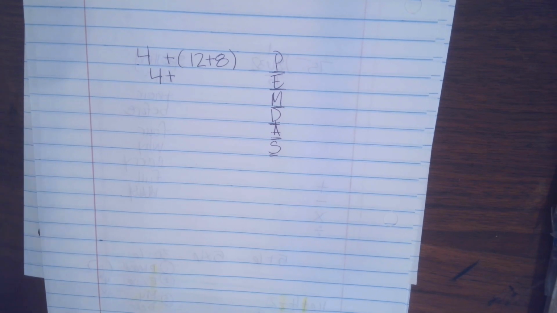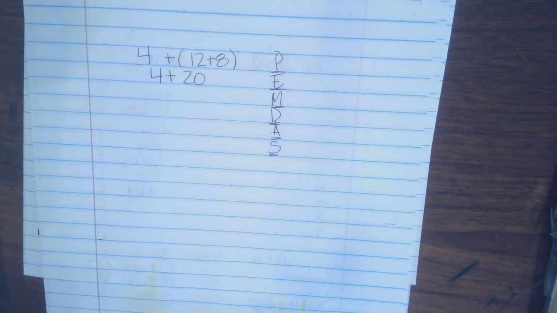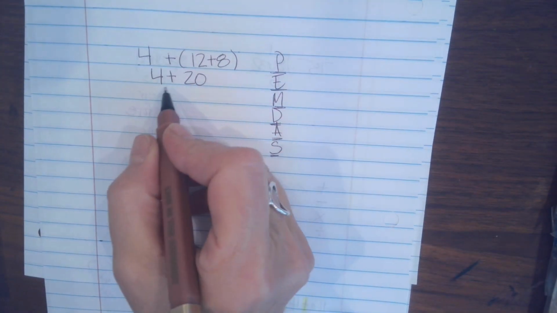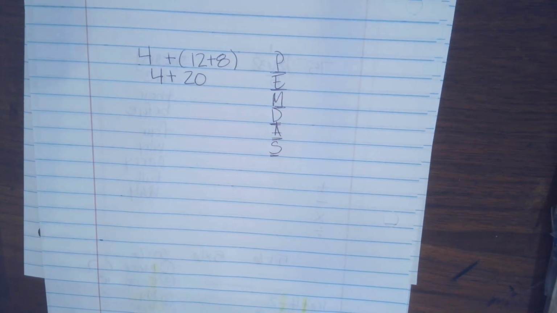20. Okay, so we only do one operation at a time, which is addition, or parentheses, or multiplication or division. So in this one it was parentheses. And then my second operation is doing addition. What is 20 plus 4? 24. Yes.